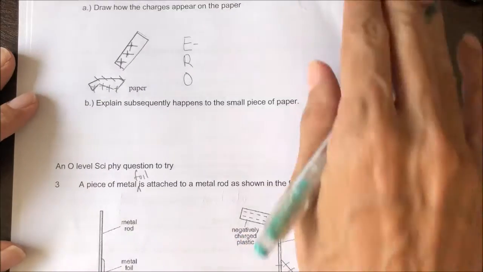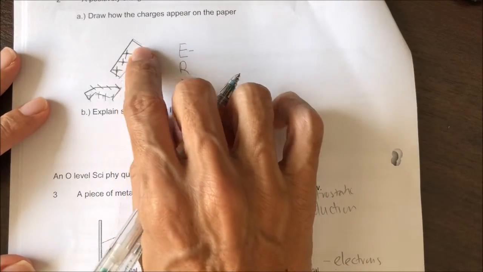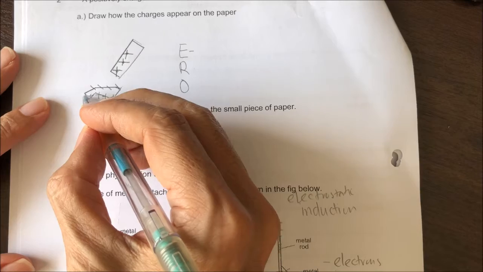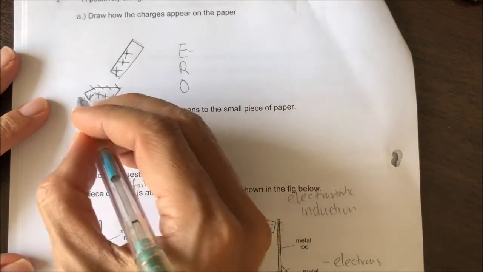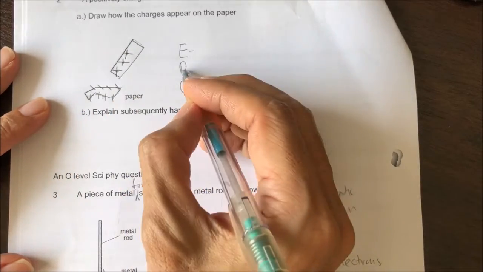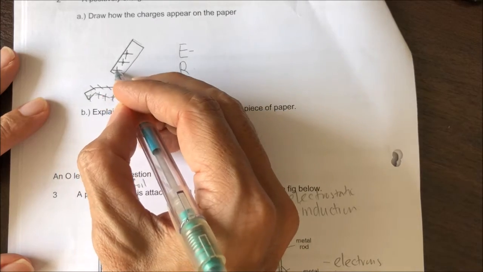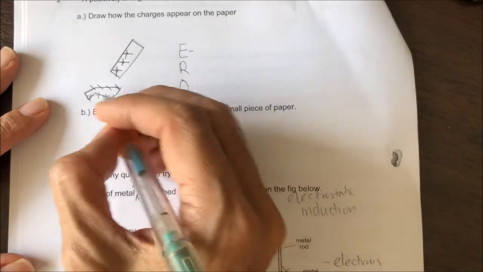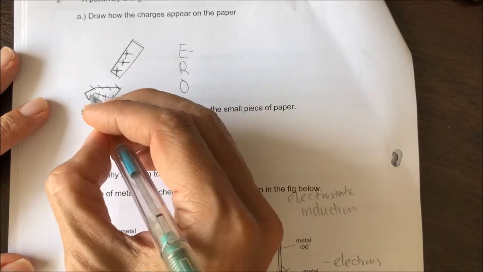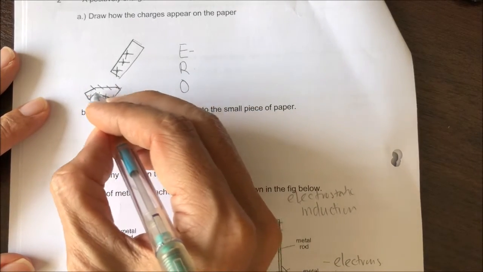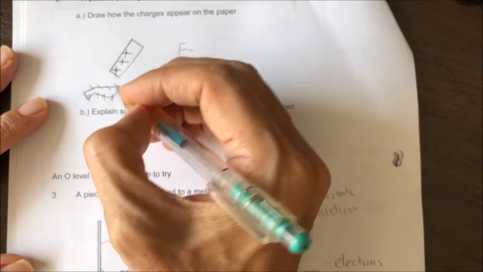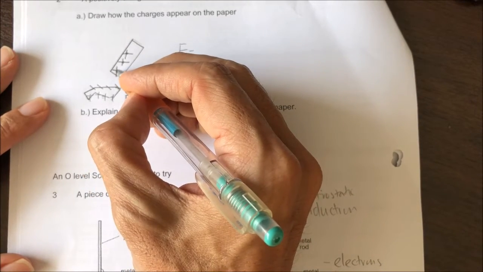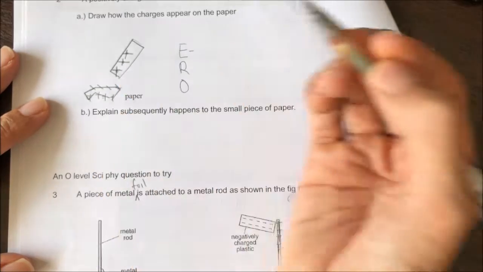Another example. Likewise for this one, when you bring the rod close to the paper, what happens? Electrons move to the top of the paper. Reason: unlike charges attract. Secondly, overall effect: the top is negatively charged, the bottom is positively charged, and if this piece of paper is small enough, it will fly towards the rod. They get attracted towards the rod. Why? Because unlike charges attract.